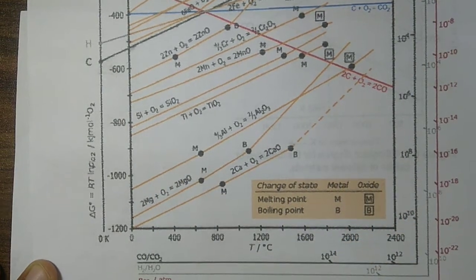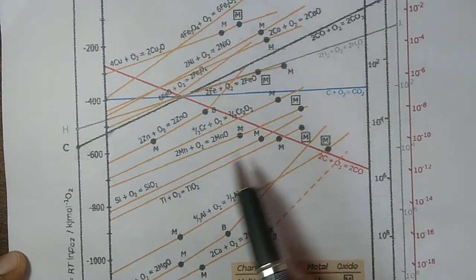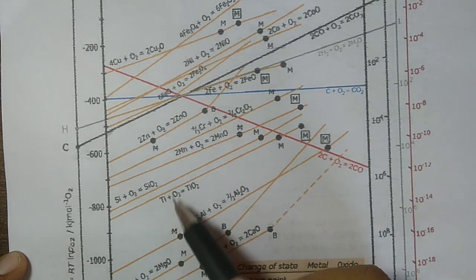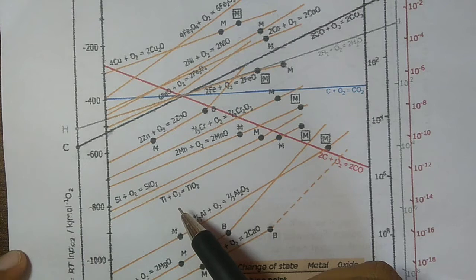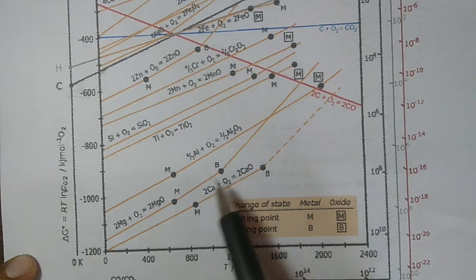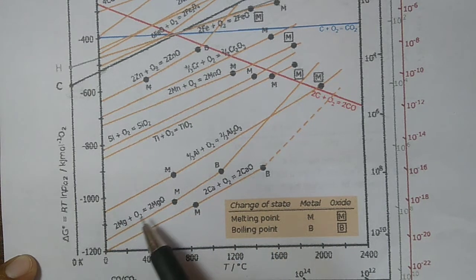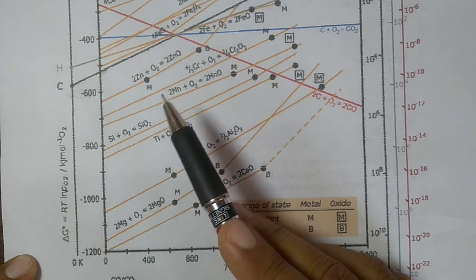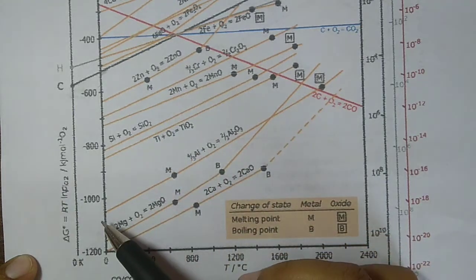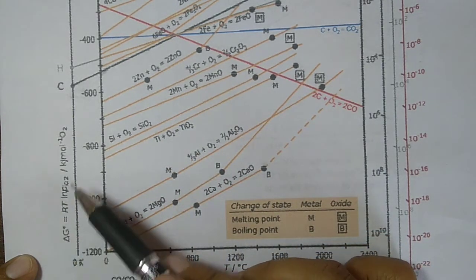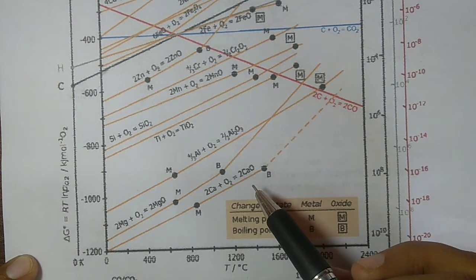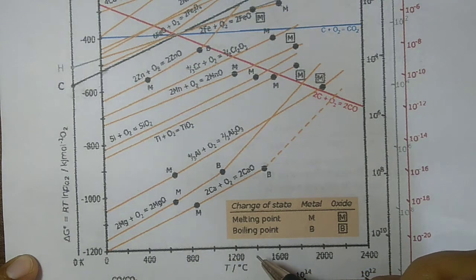These straight lines in the diagram show the relative stability of oxides. You can observe this is the line for calcium oxide formation. This one is the line for magnesium oxide formation. These are the plots of experimentally determined del G naught versus T for the formation of different oxides.